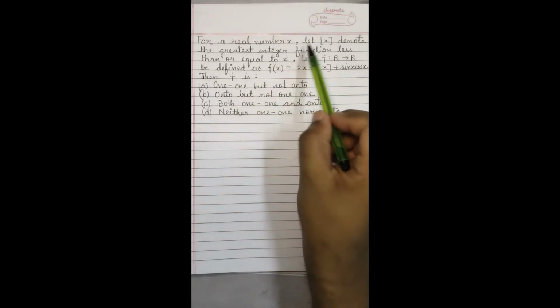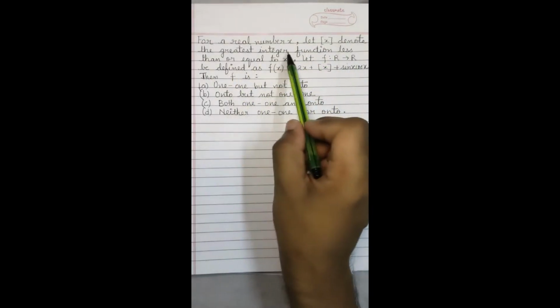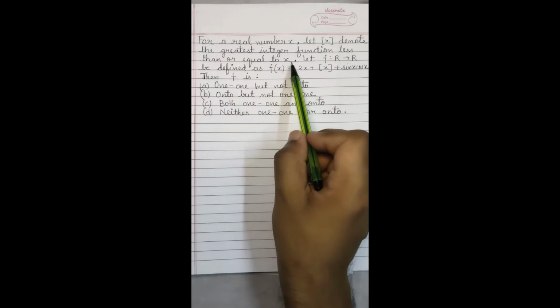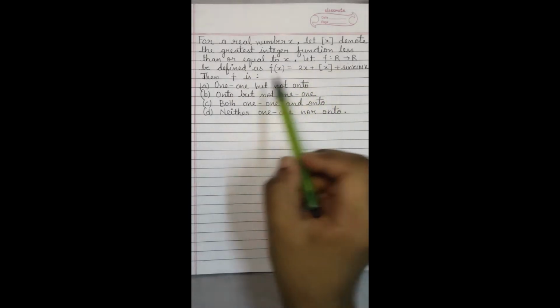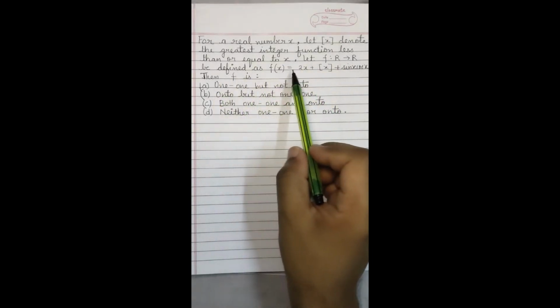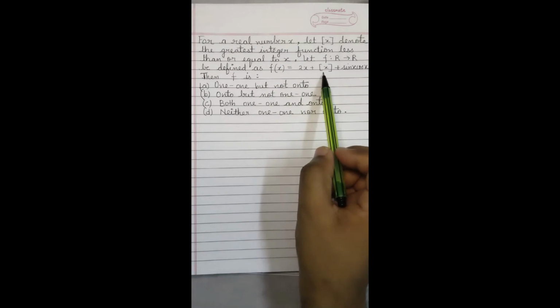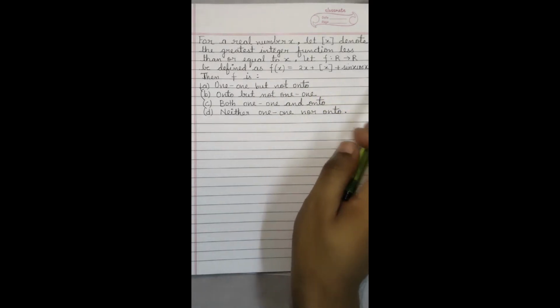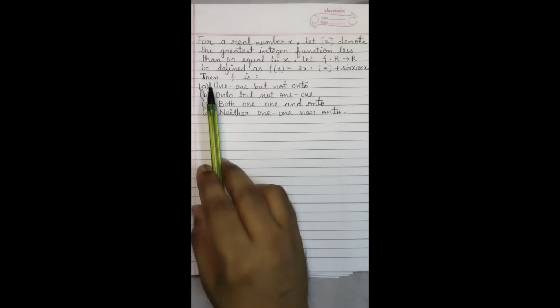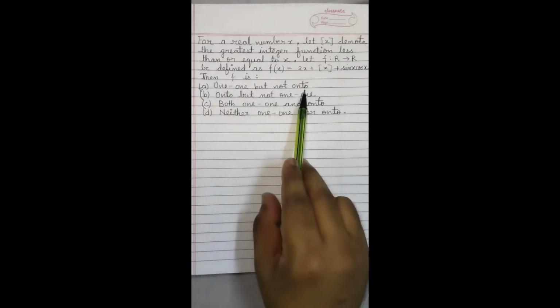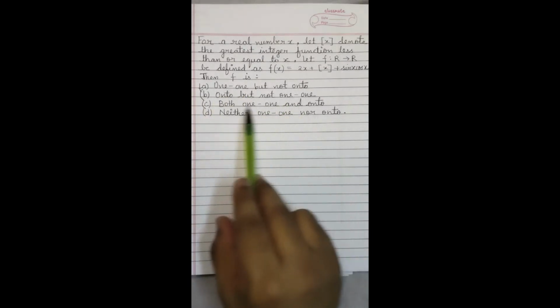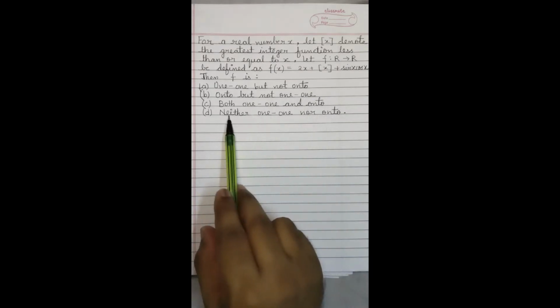Next question. For a real number x, let [x] denote the greatest integer less than or equal to x. Let f from R to R be defined as f(x) = 2x + [x] + sin x cos x. Then f is: one-one but not onto, onto but not one-one, both one-one and onto, neither one-one nor onto.